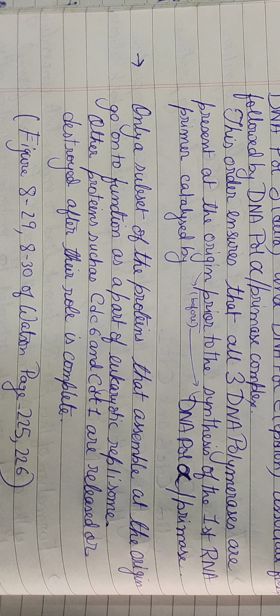The other proteins like CDC6 and CDT1, which are the helicase loader proteins, are released or degraded after their role is complete.